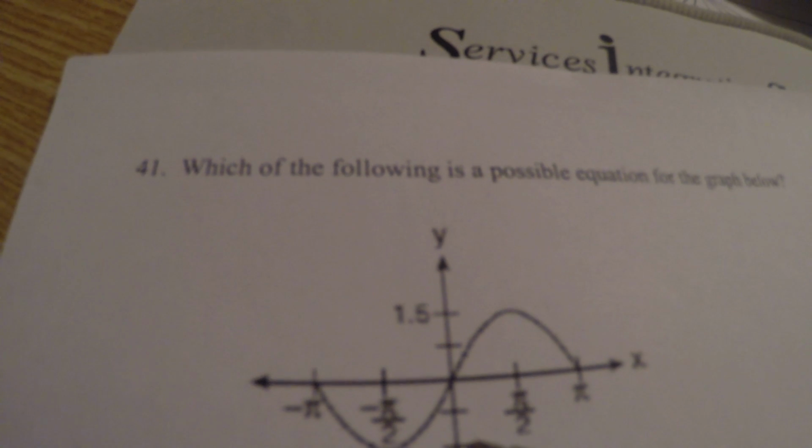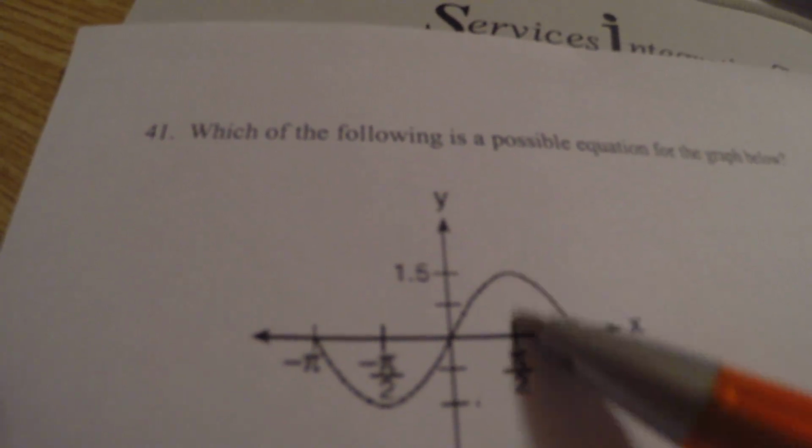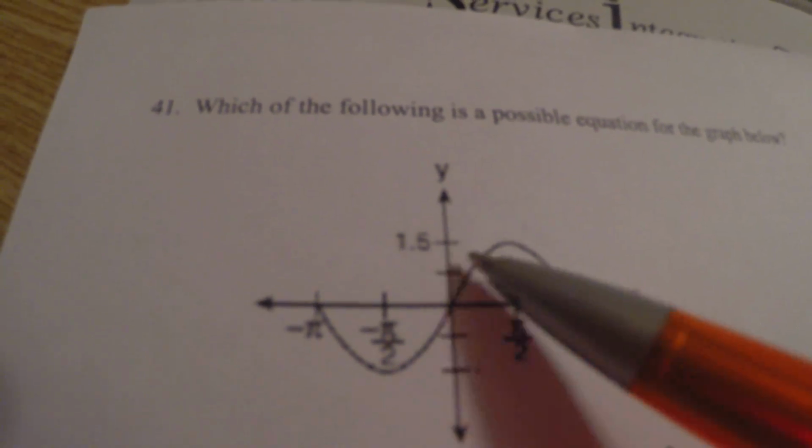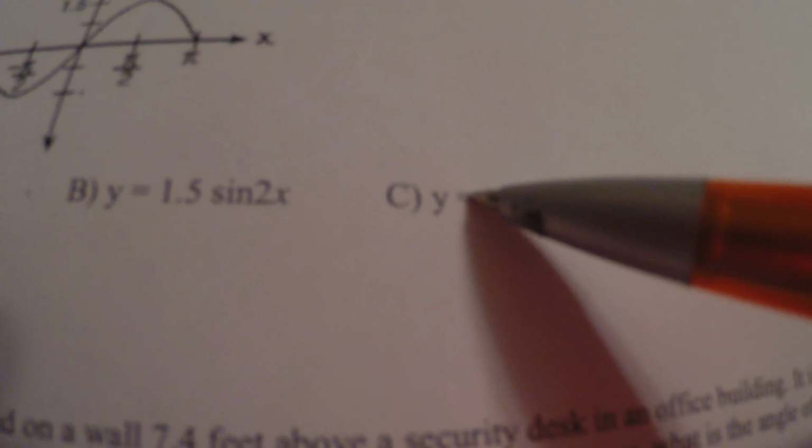The amplitude is how far you stretch up and down, or you could say max minus min divided by 2. But I think it's pretty clear that the amplitude, which would be this line here if I was going to draw it, is 1.5. Also to note, it can't be C because C is negative.